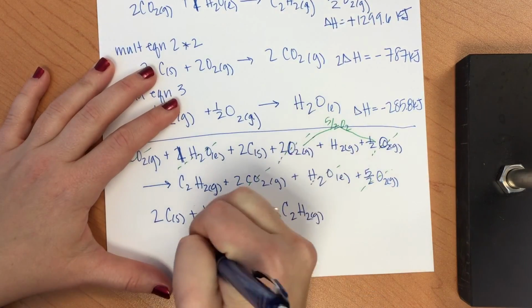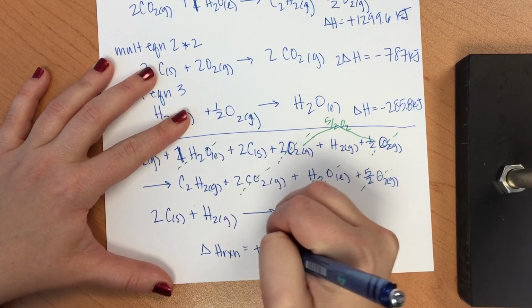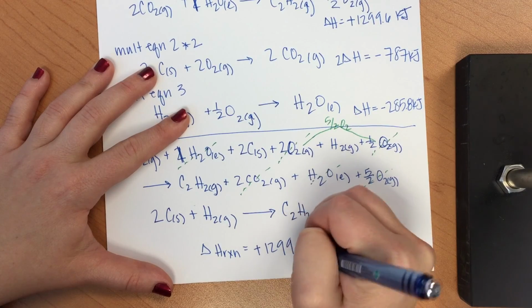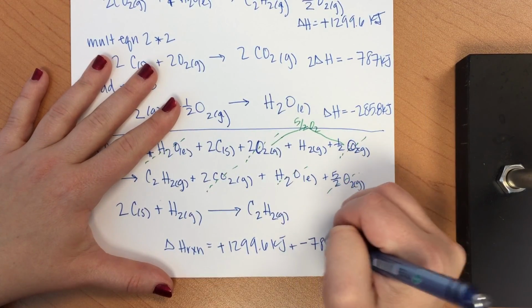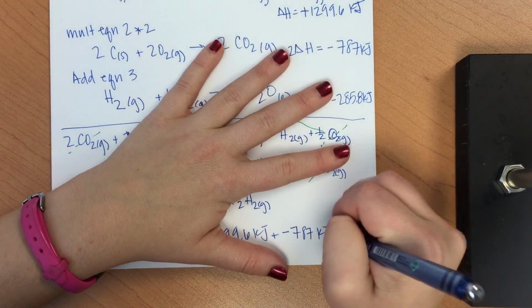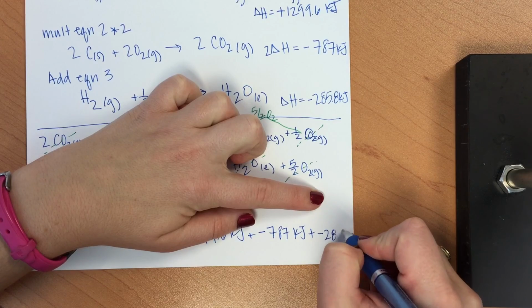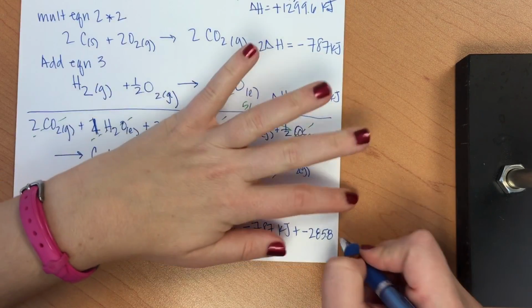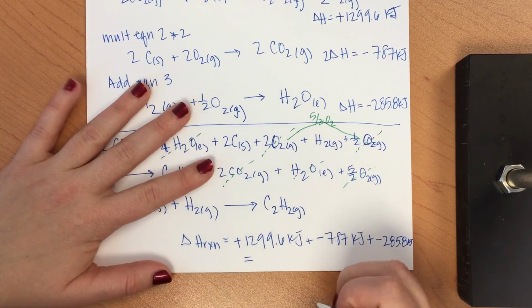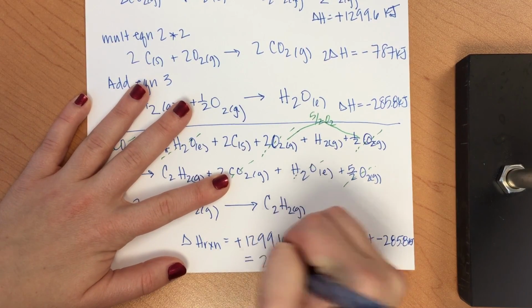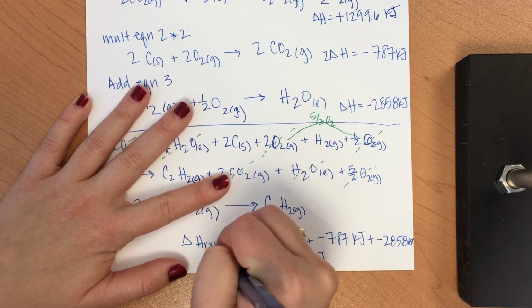So we have the delta H reaction equals positive 1299.6 kilojoules plus a negative 787 kilojoules plus negative 285.8 kilojoules. So when we add those together, we get 226.8 kilojoules for delta H reaction.